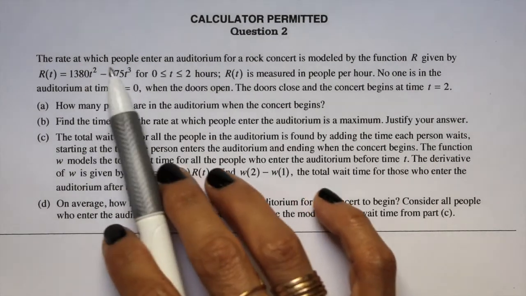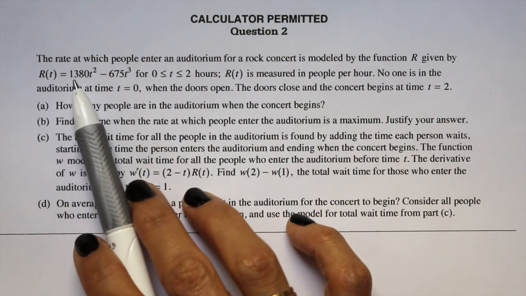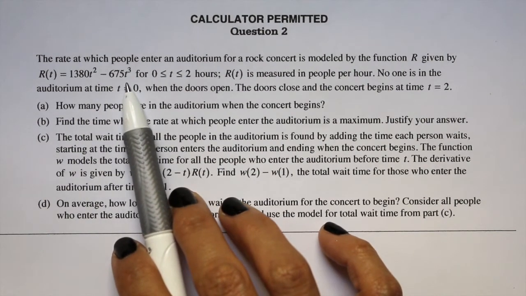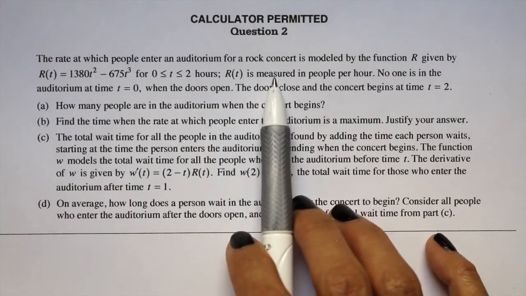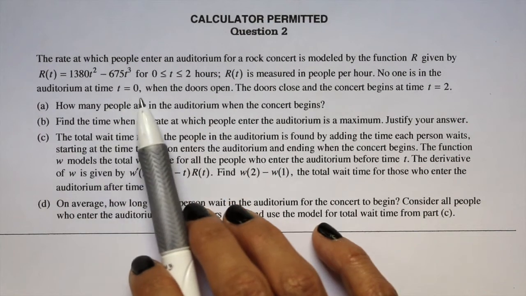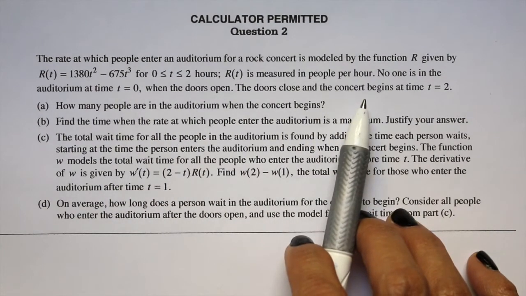This problem says the rate at which people enter an auditorium for a rock concert is modeled by the function r, given by r of t equals 1,380 t squared minus 675 t cubed. It says t is between 0 and 2 inclusive. R of t is measured in people per hour. No one is in the auditorium when t is 0, when the door is open. The doors close and the concert begins when t equals 2.